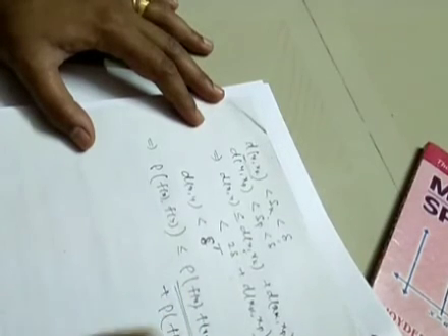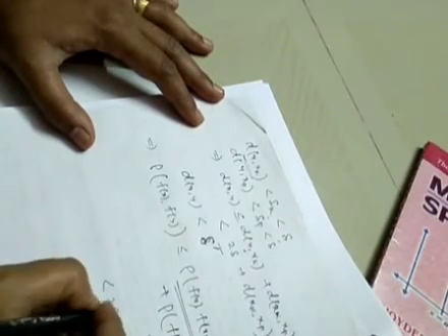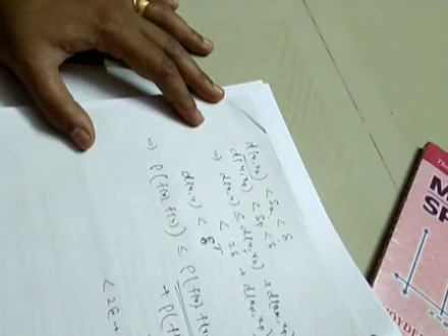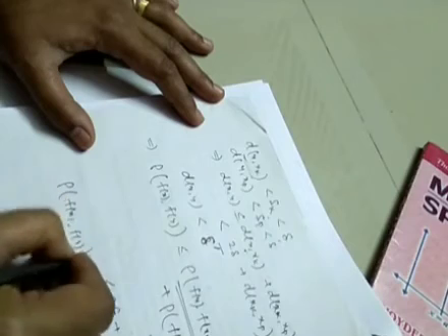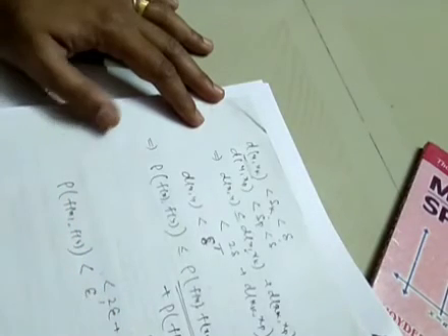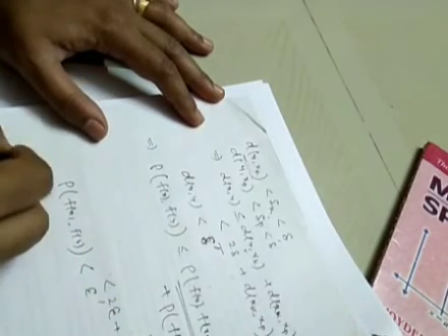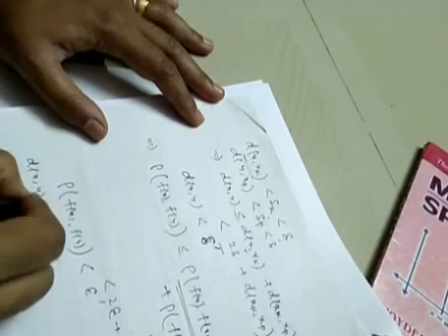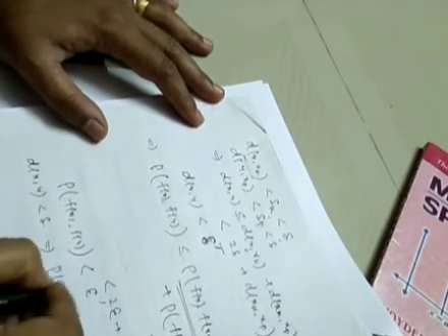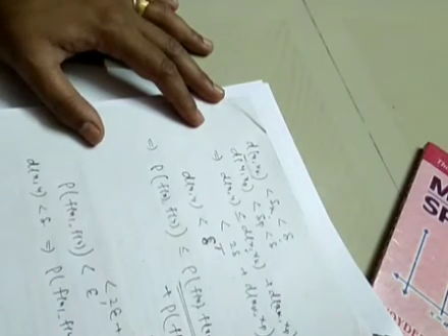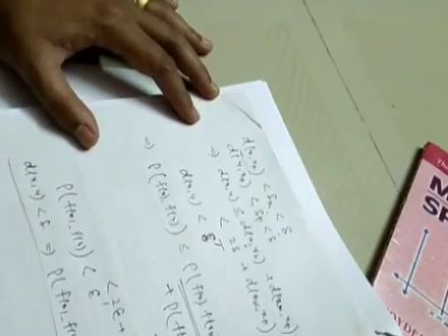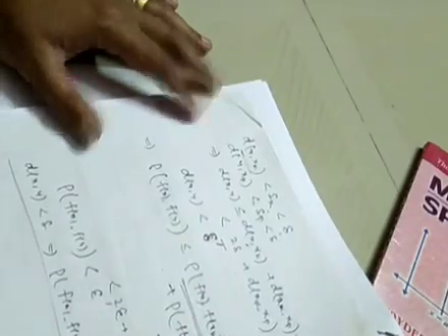This is less than epsilon, this is less than epsilon, so less than 2 epsilon plus a finite number. So we say that rho(f(x), f(y)) is less than epsilon dashed. So d(x, y) less than delta implies rho(f(x), f(y)) less than epsilon for any x and y in X. That indicates f is uniformly continuous.